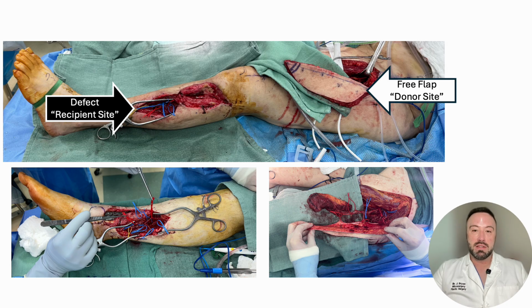First, blood vessels near the recipient site where the flap is needed are evaluated and prepared. Next, the free flap and its blood vessels are prepared at the donor site. The free flap is then disconnected from its blood supply and moved to the recipient site where it's connected to an artery and vein to give the flap blood flow, keeping the transplanted tissue alive.